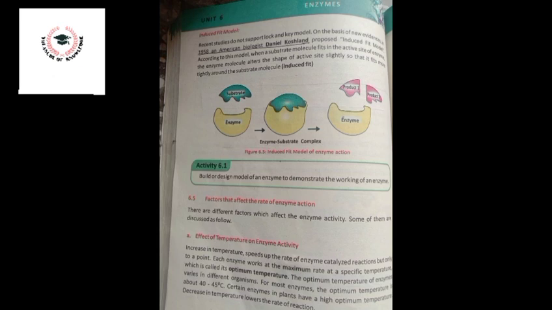Recent studies, meaning the new studies, do not support the lock and key model. So according to new evidences, the American biologist Daniel Koshland in 1958 presented a new model which is named induced fit model. The statement of this model is that when a substrate molecule fits in active site of enzyme, the enzyme molecules alter the shape of active site slightly. The statement of induced fit model is opposite to the lock and key model.